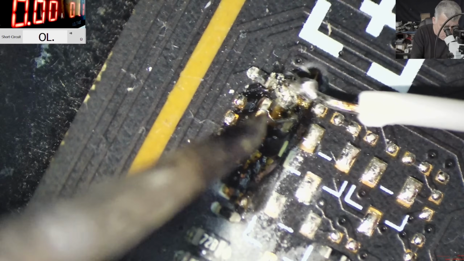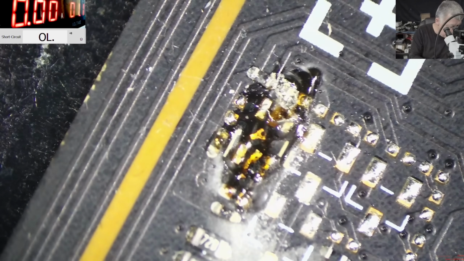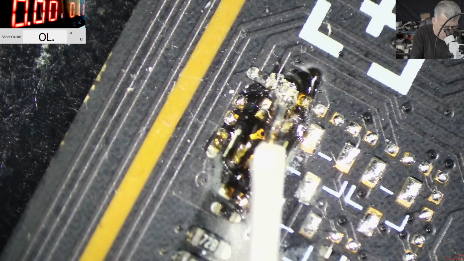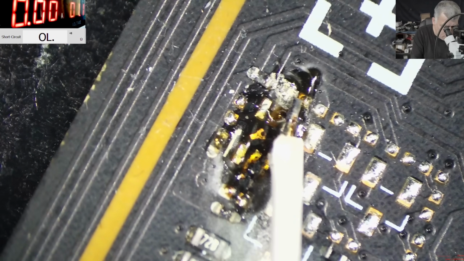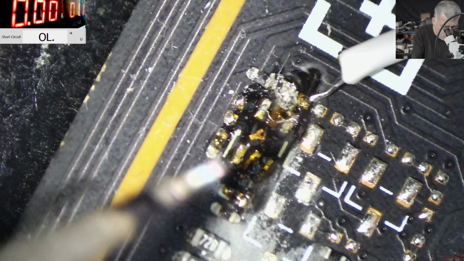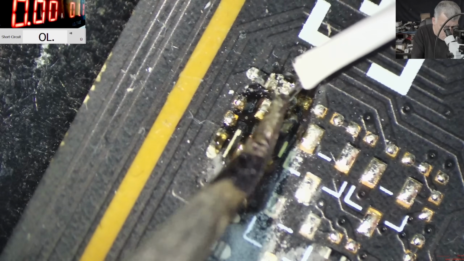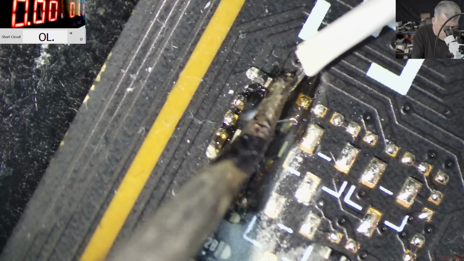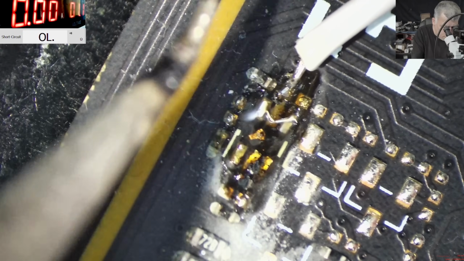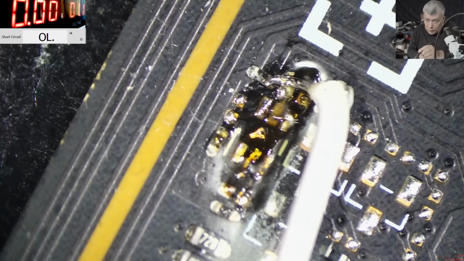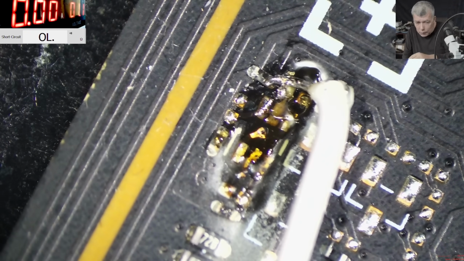So we need one wire. Okay, maybe this is too big. Yeah, this is a big wire. One wire from here. Okay, I will not touch that wire.